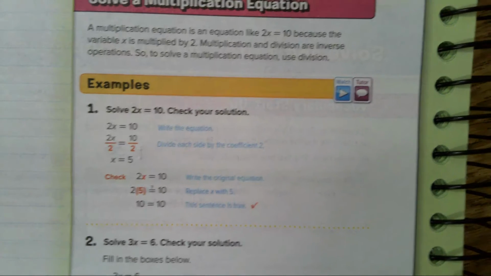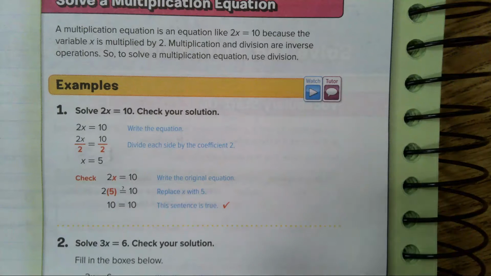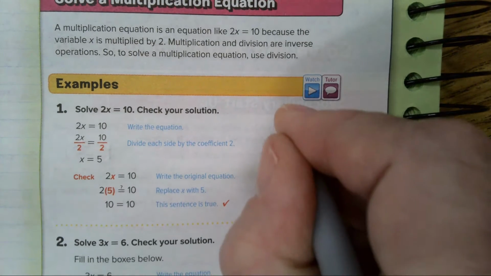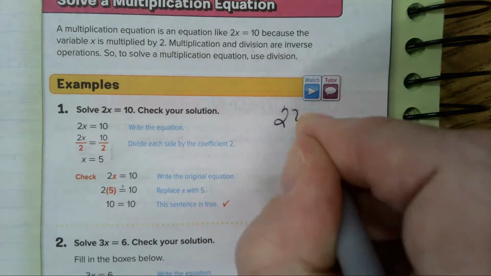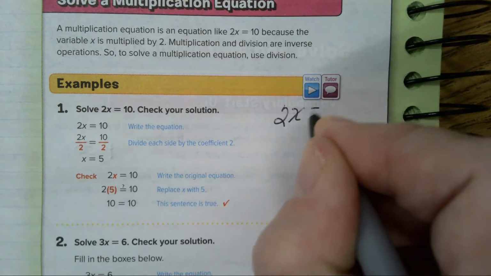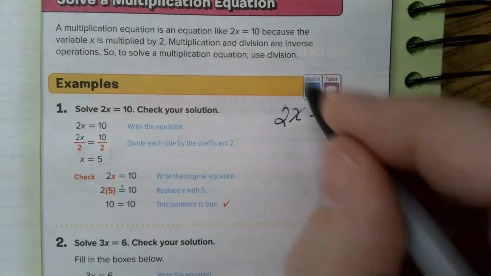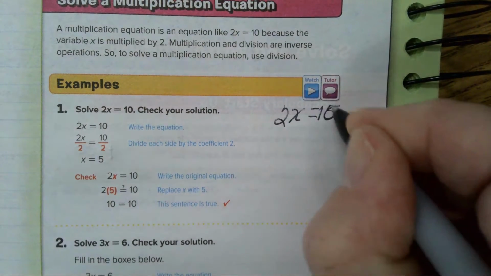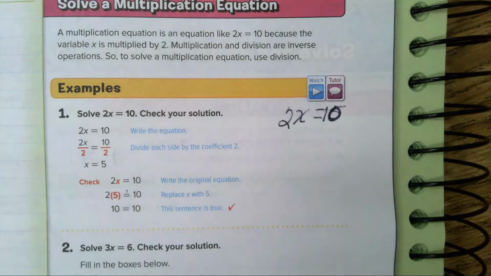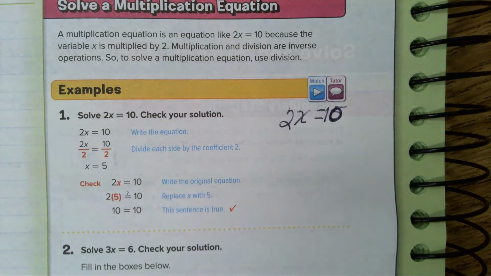So everyone, let's write over here to the right. 2x equals 10. Or 10, yes, not 5. All right. So in this problem here, the first thing you're going to do is undo multiplication.